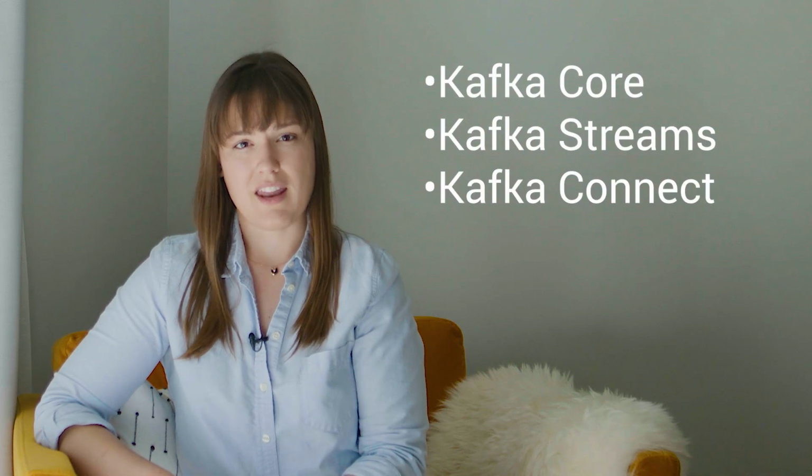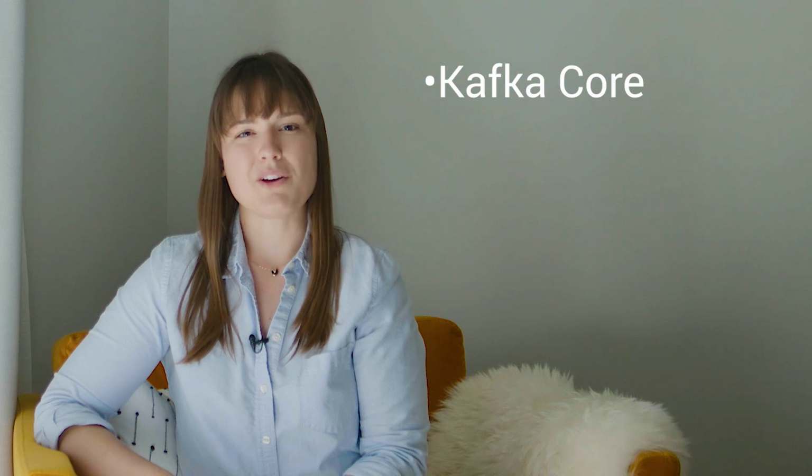As usual, we'll be breaking this up into sections based on what the KIP pertains to. We'll cover updates around Kafka Core, Kafka Streams, and Kafka Connect. We'll kick things off with Kafka Core.